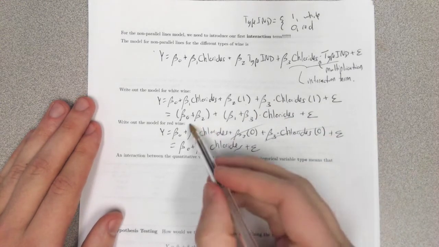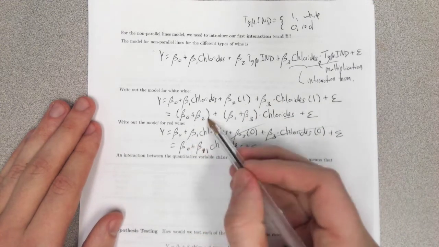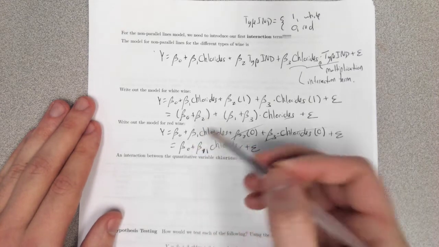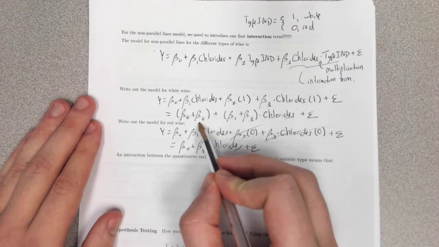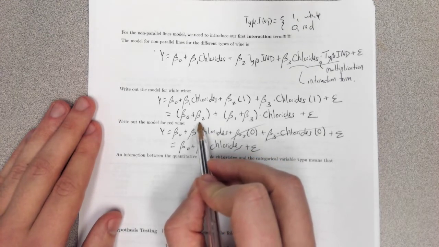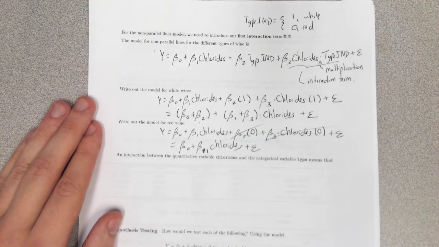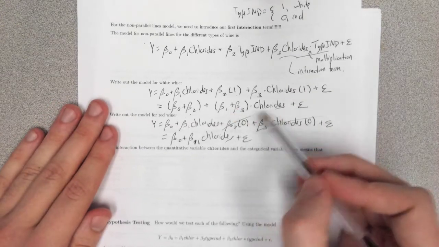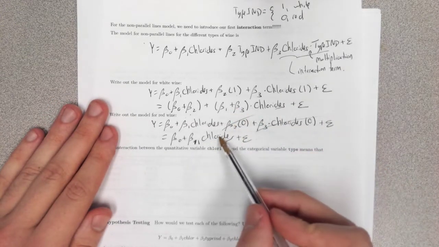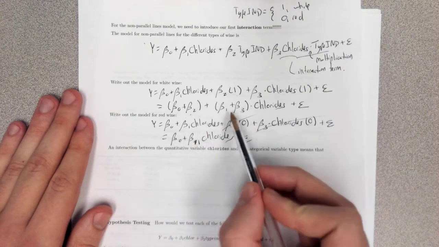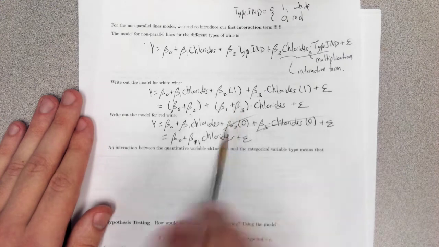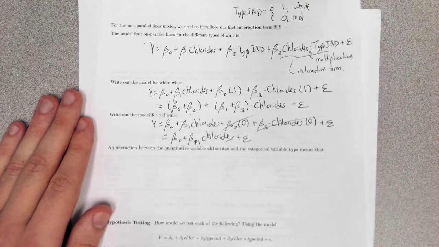So we could see now that the intercepts between white and red wines are going to be different because they're going to be different by a factor of beta 2. So if beta 2 is negative, then that means the intercept for white wine would be lower. If it's positive, then that means the intercept for white wine would be higher. And the slope is going to be different because the slope of red wine is going to be beta 1, while the slope of white wine is going to be affected by a factor of beta 3.